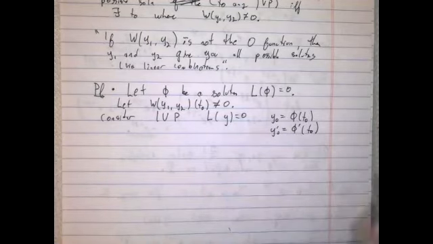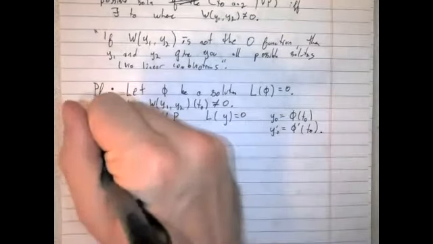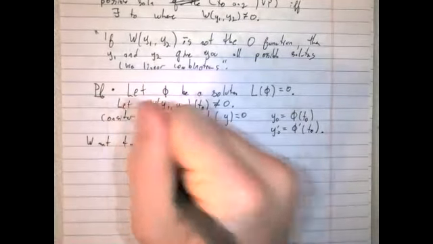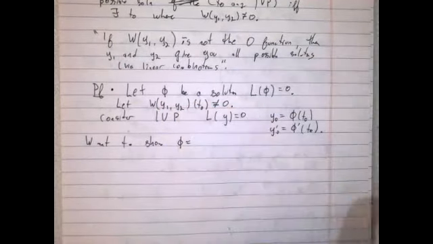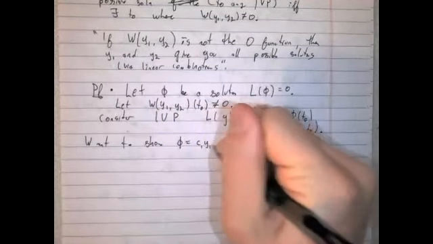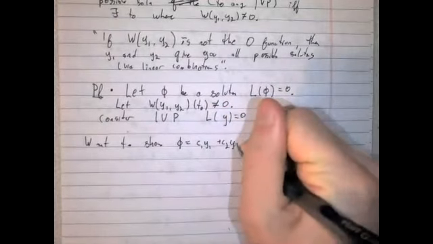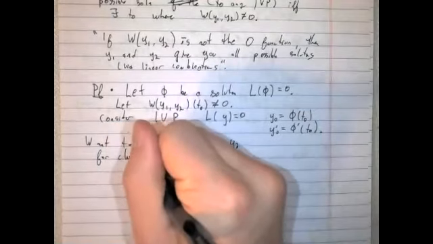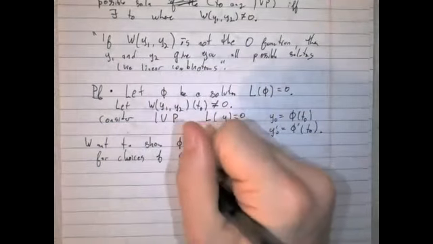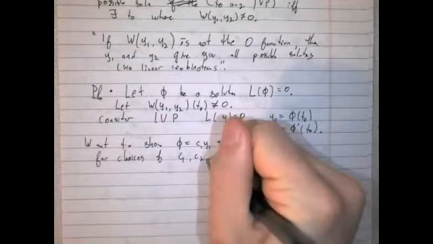Okay. What I want to show is that phi is equal to c1y1 plus c2y2, for some choices of c1 and c2. Do we see what I'm doing here?